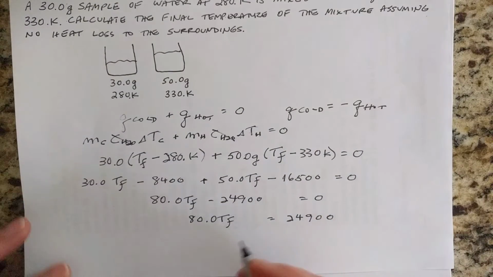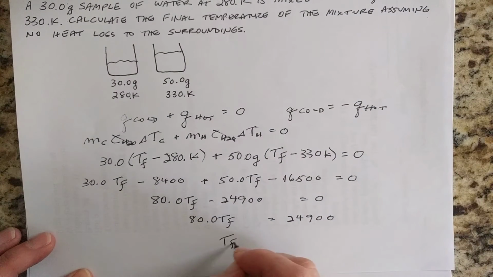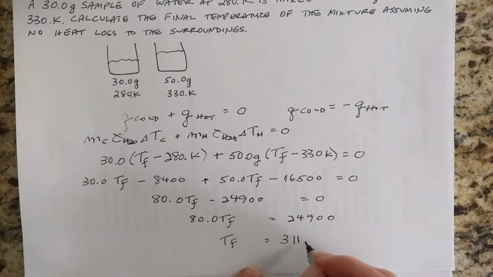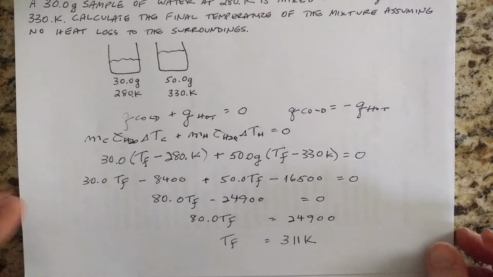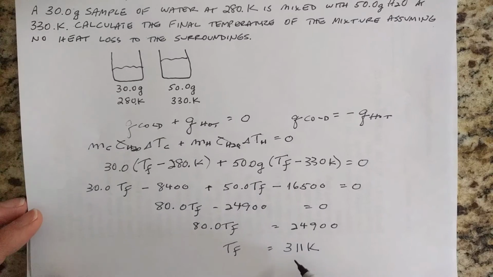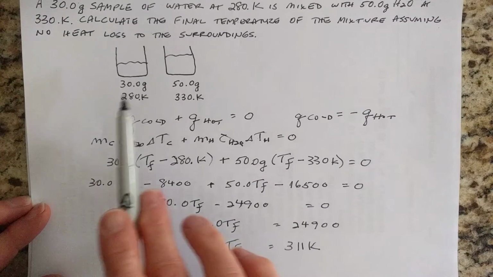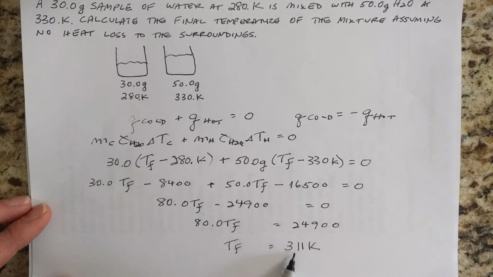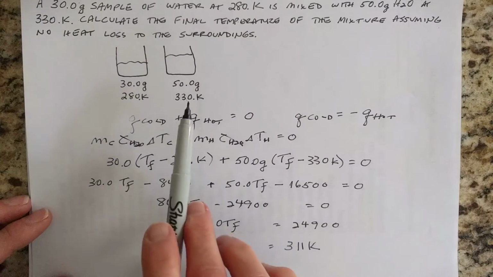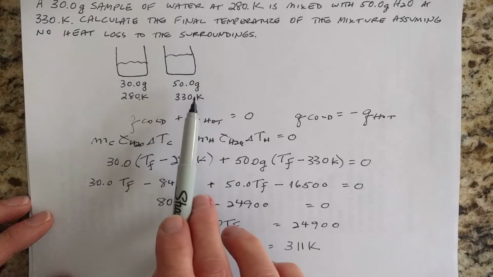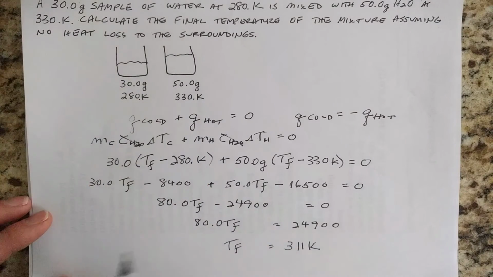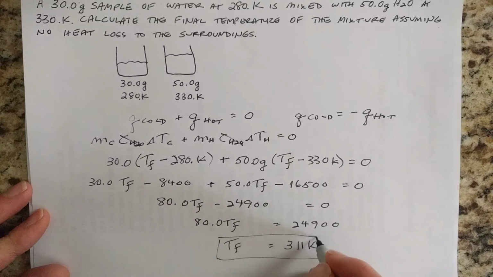So now we solve for T final, and we find that T final equals 311 Kelvin. So notice that that answer is in between the initial temperatures of the cold and the hot, and the 311 Kelvin is closer to the initial temperature of the hot water because the hot water has more mass. So there is our answer.